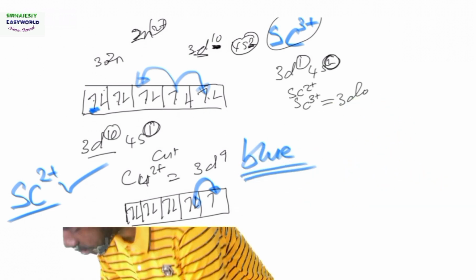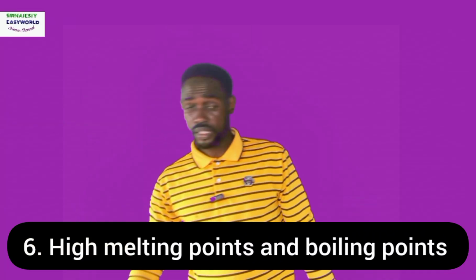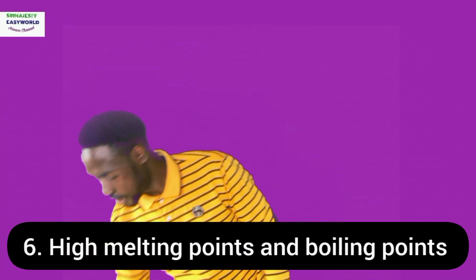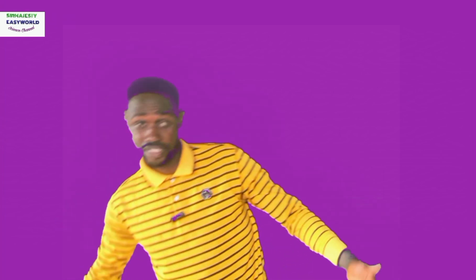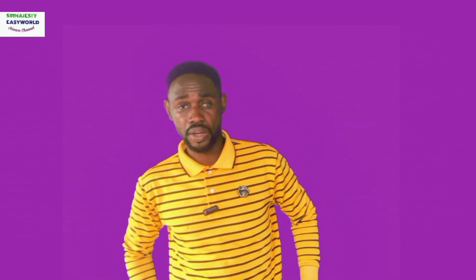Now, the last but not the least should be the physical property like melting point and boiling point. Just like we have that metals generally have high melting point and high boiling point, but there are what?